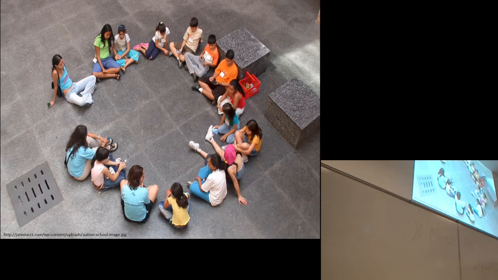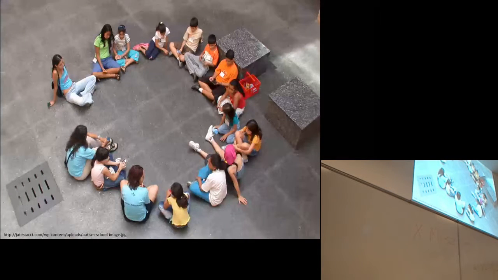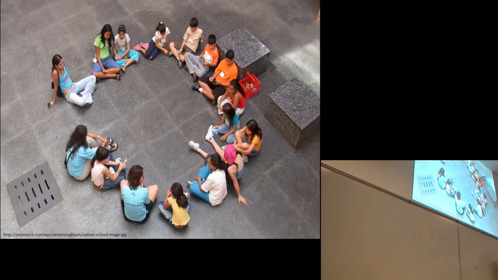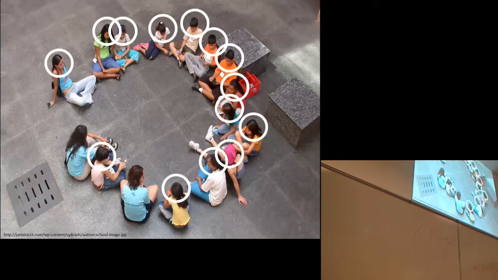So I'll start off with an example here. Let's say that you graduate from IUSB and you start working with individuals with different learning needs. So let's say that you work with autistic children, and you have a class where you teach autistic children. And in your class, you have 14 students.